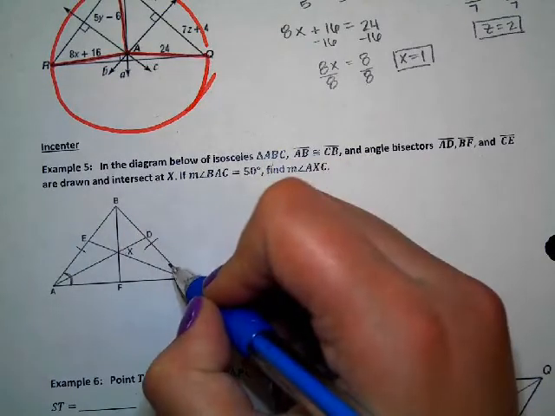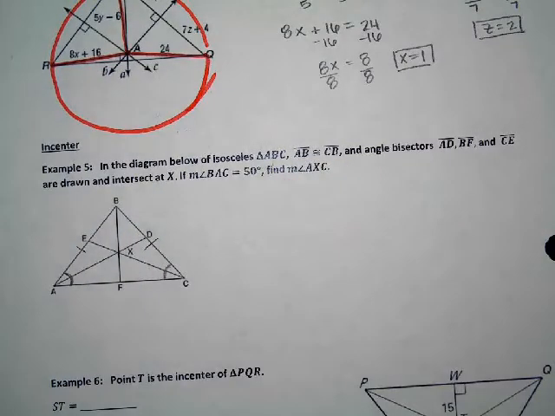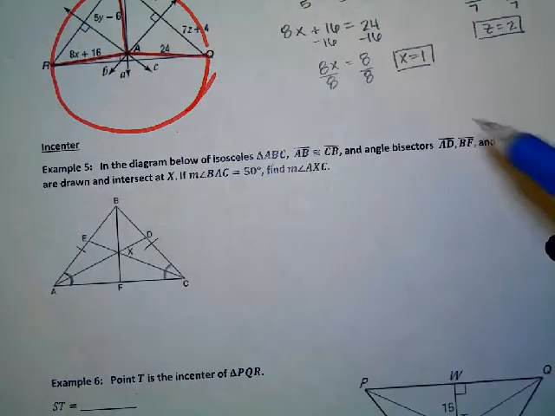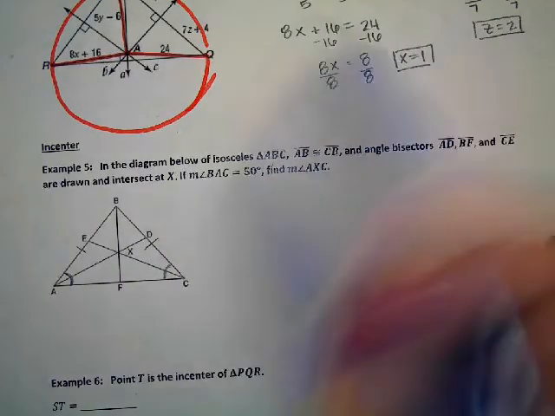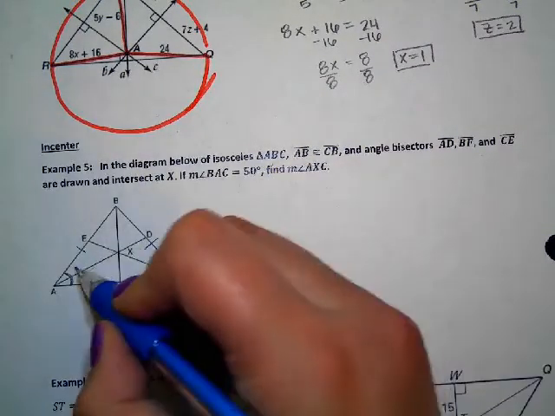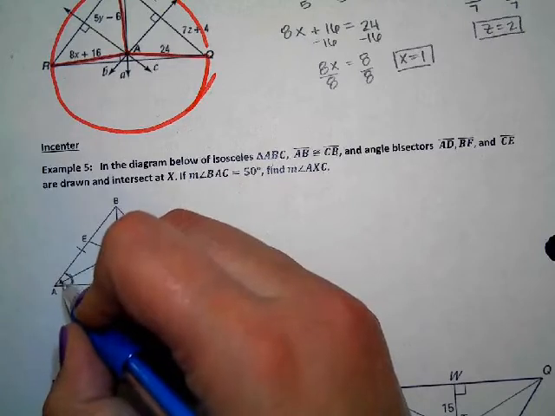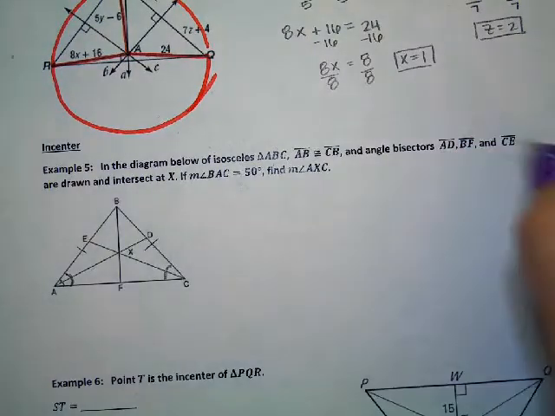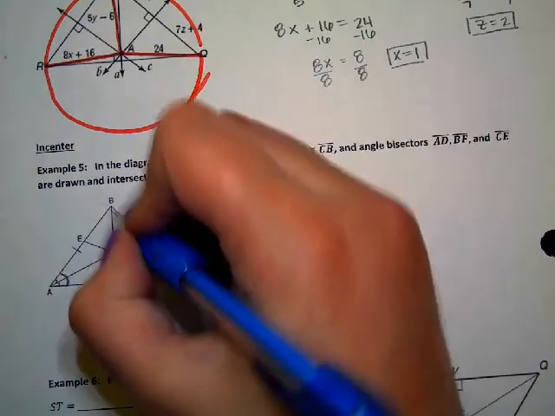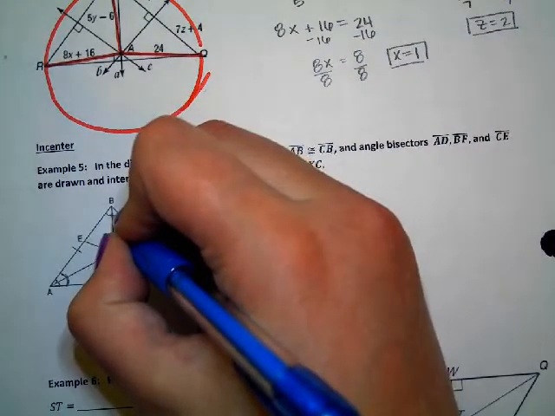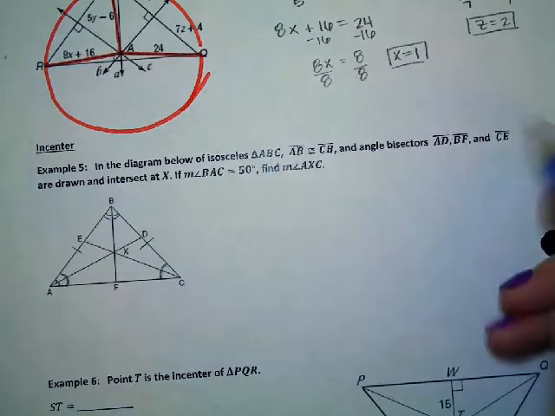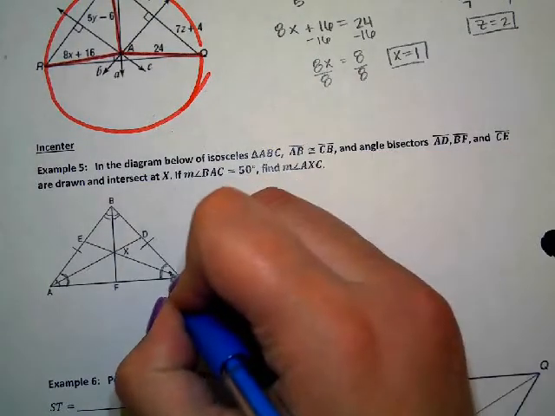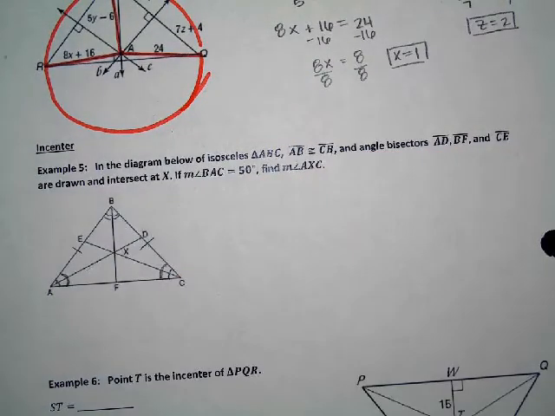You have angle bisectors, AD. So AD is a bisector, so that means that those two angles are the same. And then BF is a bisector, so these two are the same. CE is a bisector, so these two are the same. Okay. And then now this is an incenter.